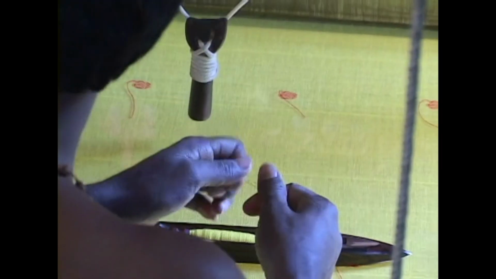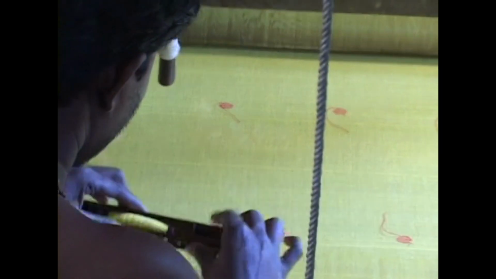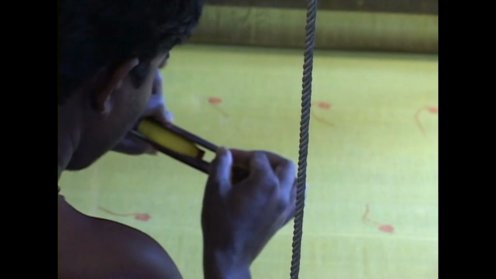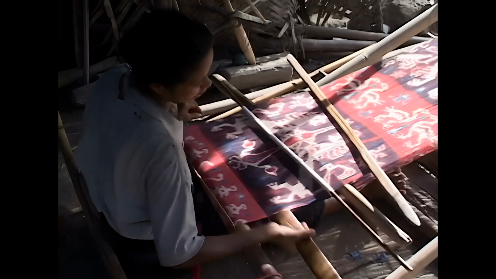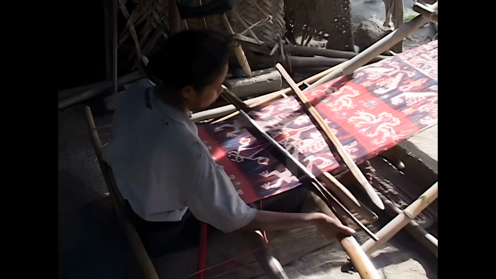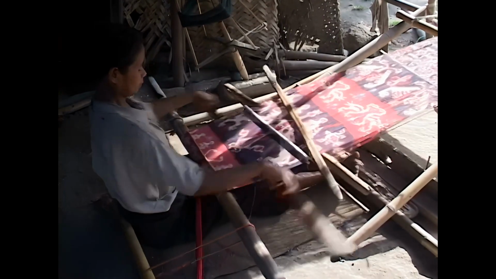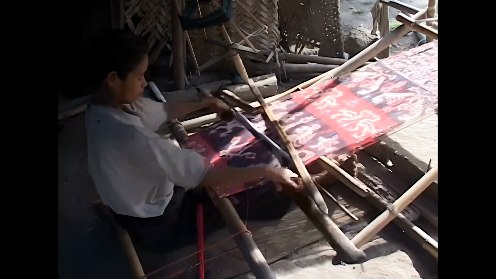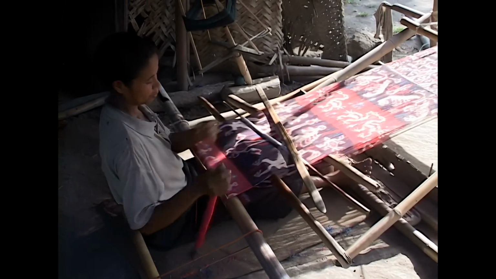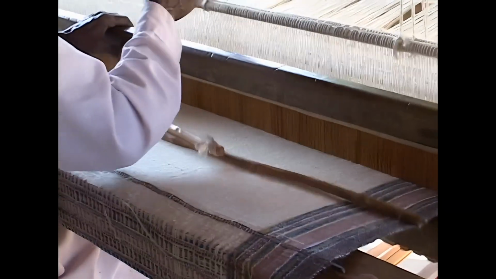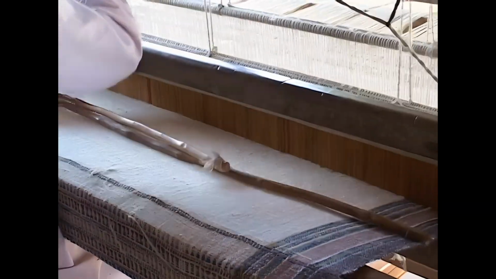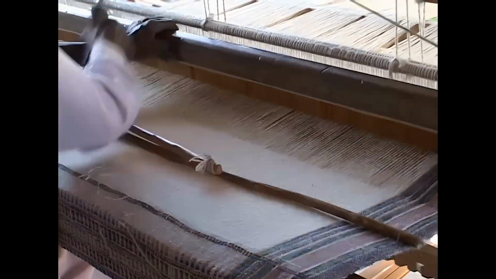The shuttle contains a bobbin which holds the weft thread. Once the shuttle is passed through the shed, a beater is used to pack the thread against the already woven material. The beater can be a simple stick, or it can be what is called a reed. A reed acts like a large comb and has teeth which pass between the warp threads.